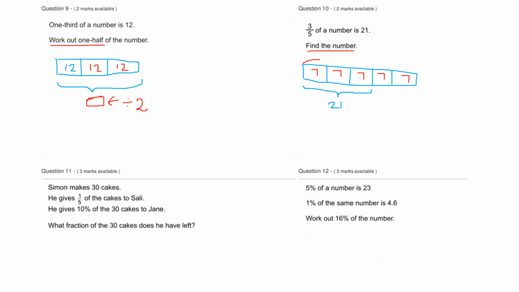So we think, well, 3 times what is 21? And we can fill that in there. You can fill in the rest because all the fifths have to be the same, so they must all be that. And now you can work out what the whole number must be.